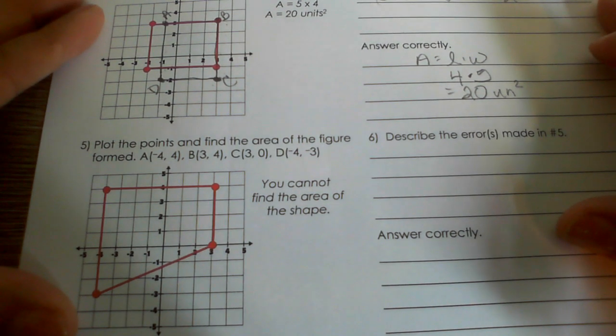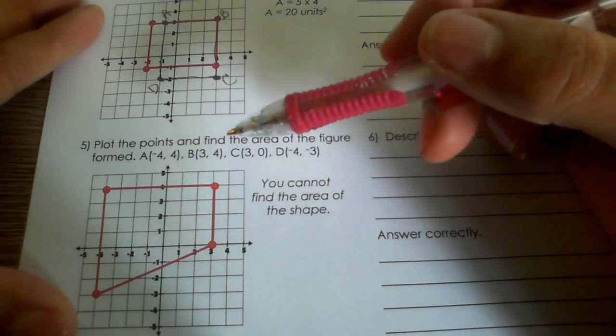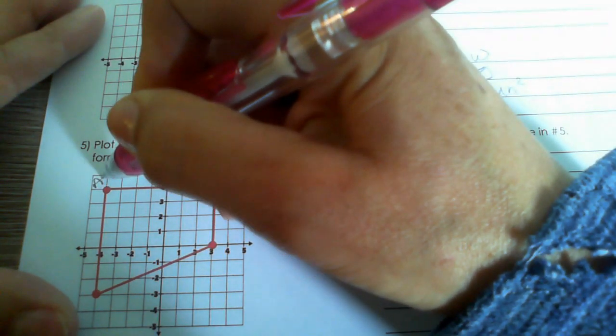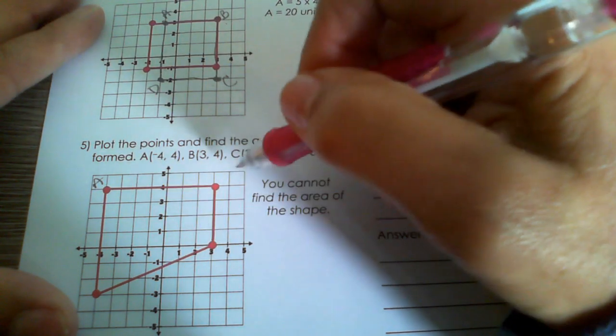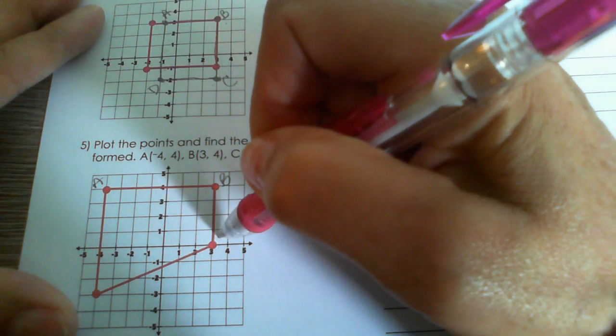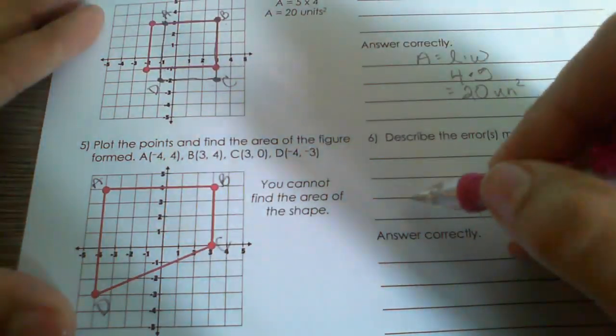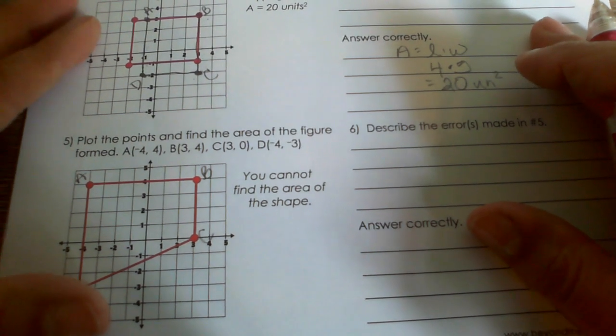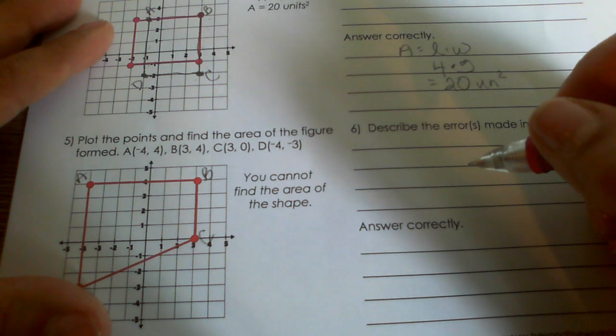Okay. All right, here we go. So let's make sure that they did this one right. So -4, negative 4. So negative 4, positive 4, that's A. Okay, 3, 4, over 3, up 4, that's B. 3, 0, that's C. And D is negative 4, negative 3. Okay, so they say you can't find the area. Can you find the area of this? Absolutely, it's a special shape. We can split it into two shapes.